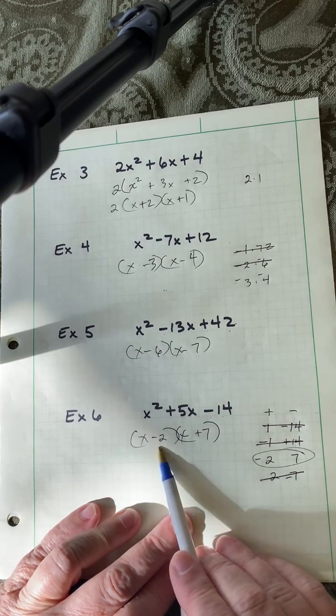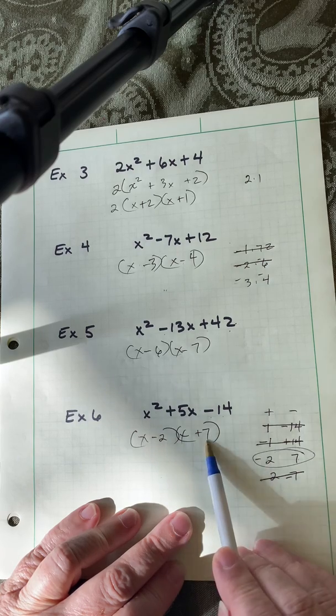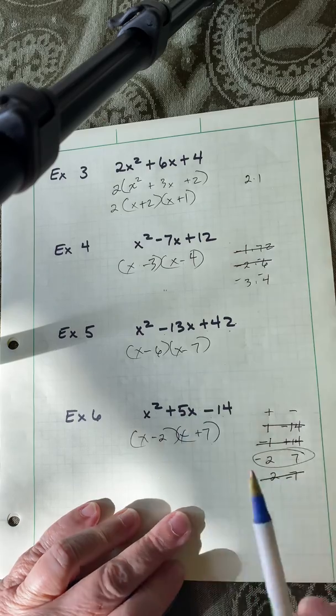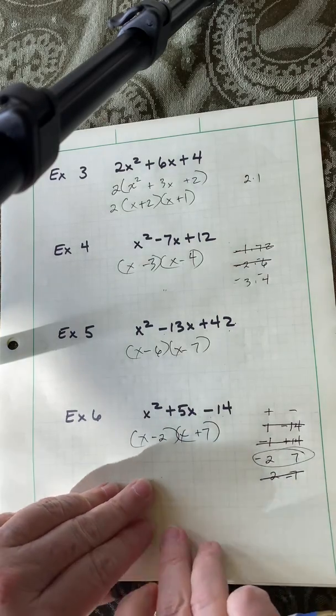So -2 times 7 gives me the -14. -2 plus 7 gives me the +5. So we're good.